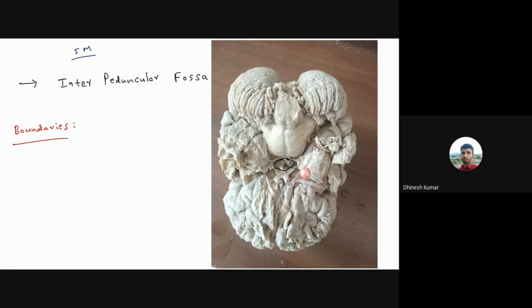So take care. So what are the boundaries of the interpeduncular fossa? In this diagram, this is anterior, this is posterior, isn't it? So see here, the interpeduncular fossa is bounded anteriorly by the optic chiasma and optic tract. Remember, anteriorly bounded by optic chiasma, and optic chiasma continues posteriorly as optic tract. OT is optic tract. Fine.